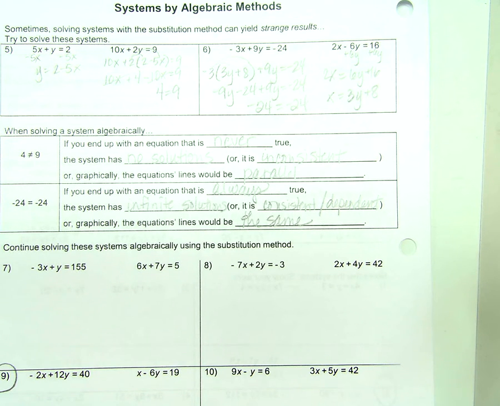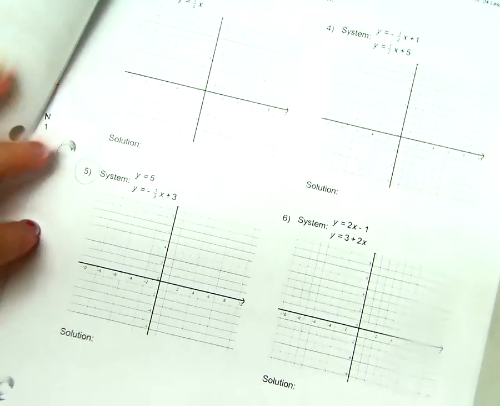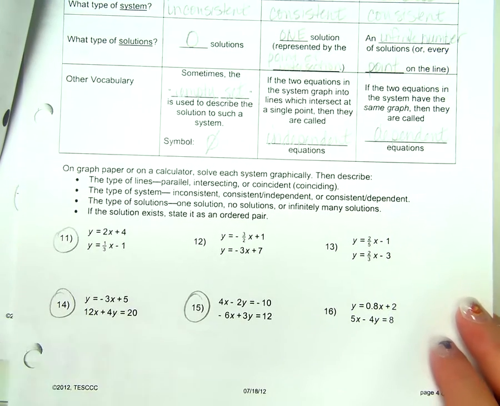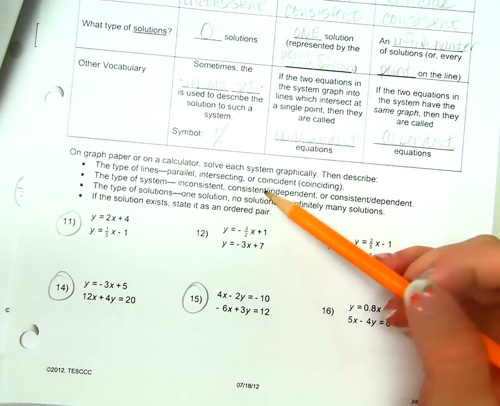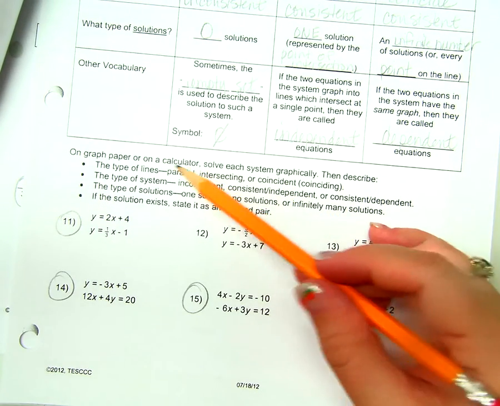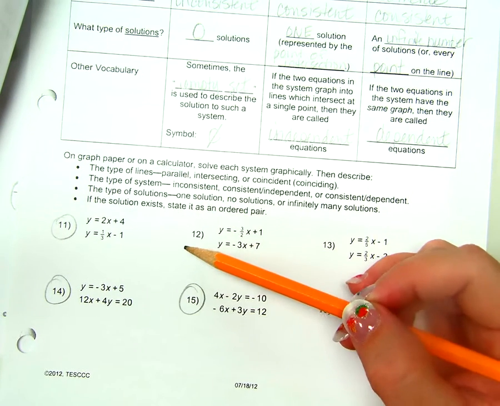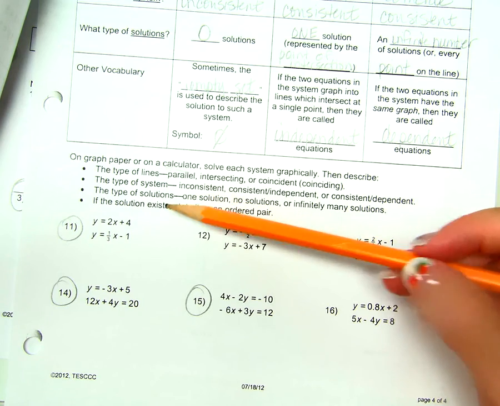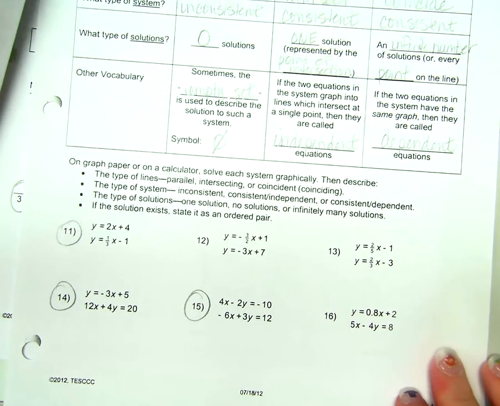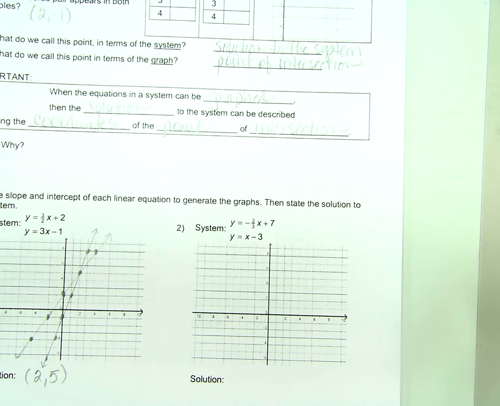You got it? So you have these two, you have 9 and 3. And then on this other packet you had 3 and 5 and 7, and these 3 down here. Guys, I am assuming that you're going to do this in your calculator, so will you have a graph written on your paper? No. You'll have what type of lines they are, what type of system, the type of solution, and the solution if it exists. That's all. And you can get all that by looking at the graph from your calculator. All right? Any questions?